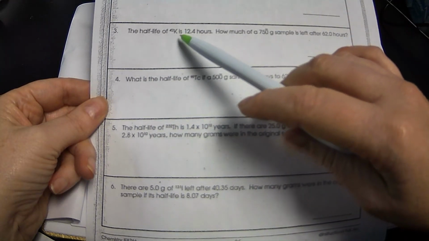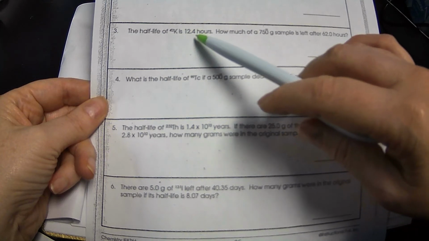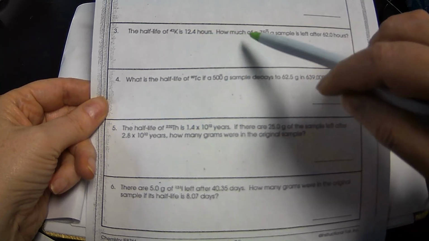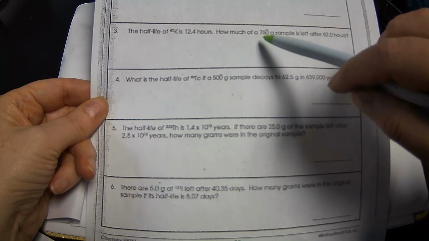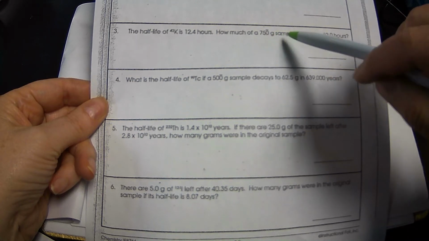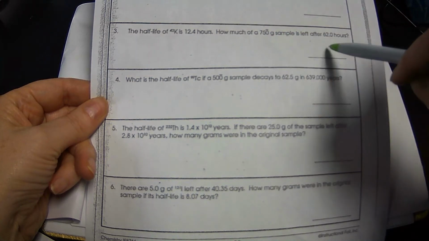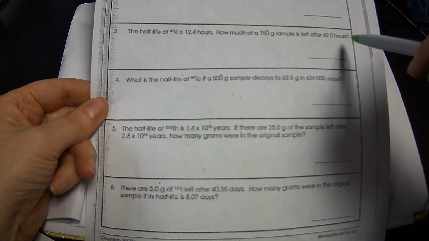Number 3 wants to know the half-life of potassium-42, which is 12.4 hours, and they want to know how much of the sample remains if you have a 750 gram sample to start with. It's going to take 62 hours.